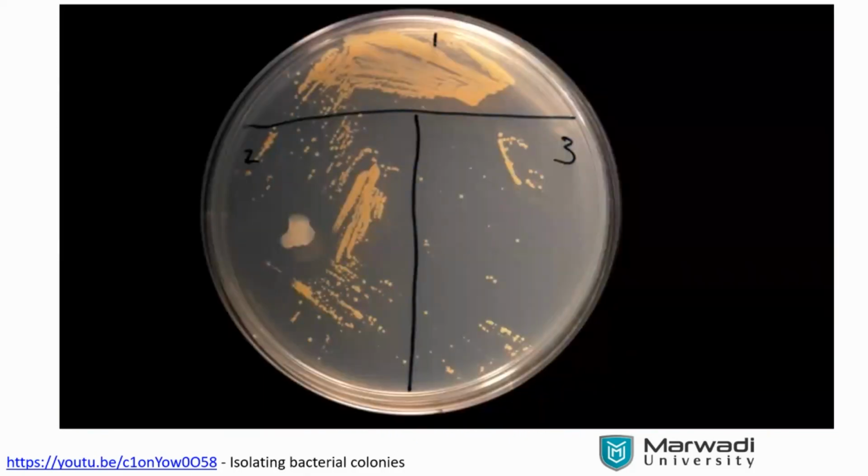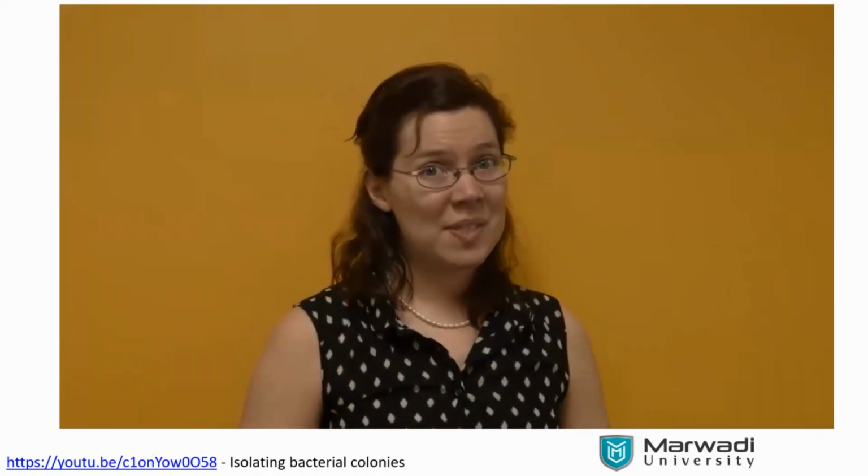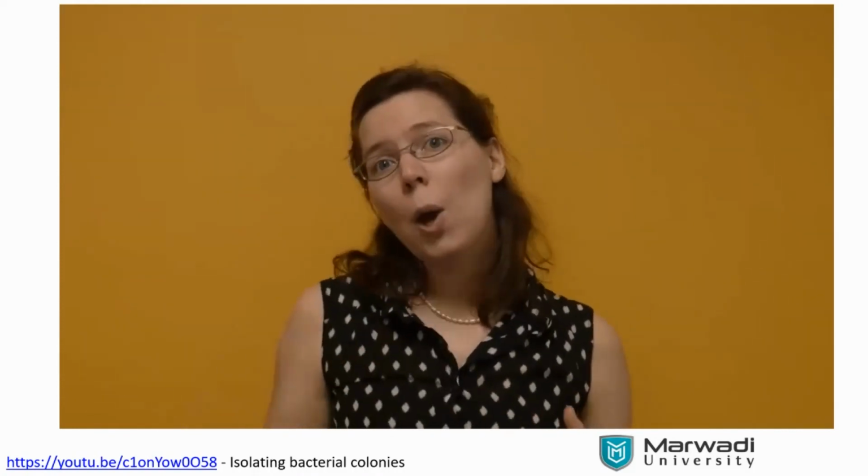Here's another example of a student's plate. Do you see anything interesting? It's got some mold on it. How do you think it got there? Proper sterile technique was not followed. Either the student touched the loop to something and then touched the plate, or the student left the lid open and allowed a contaminant to fall into the plate.